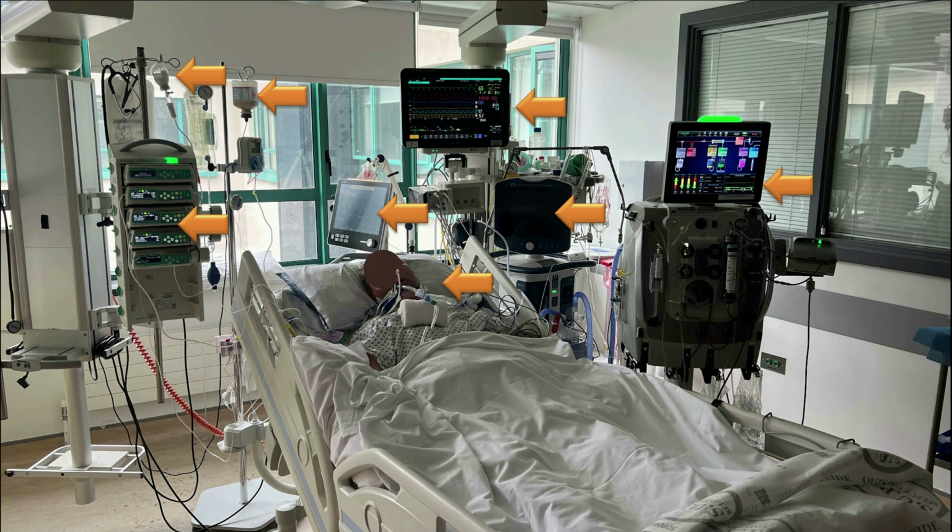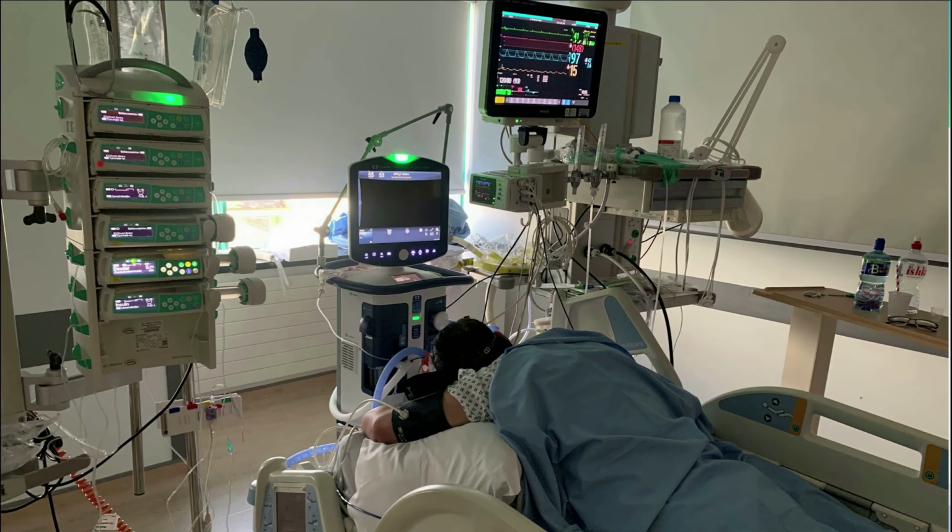But sometimes you'll come to a bedside and you'll see this, a patient who has turned prone. This patient is self-proning. They're not being mechanically ventilated. And this is a different situation. And we can tell that this patient likely has hypoxic respiratory failure purely by looking at their position.